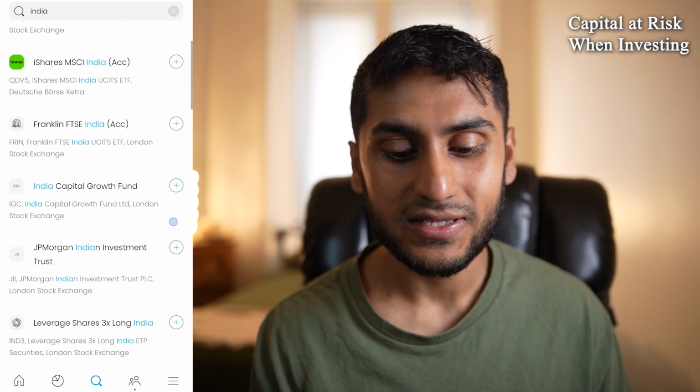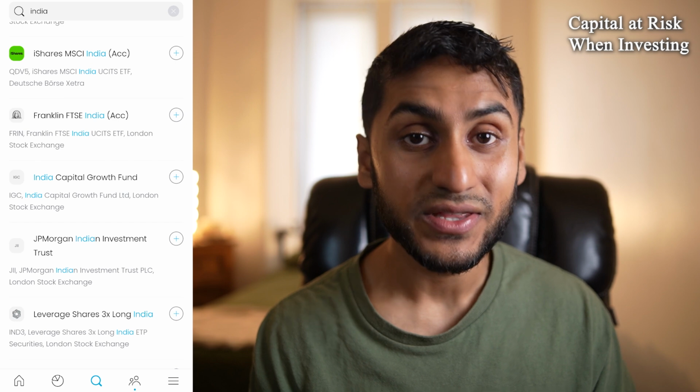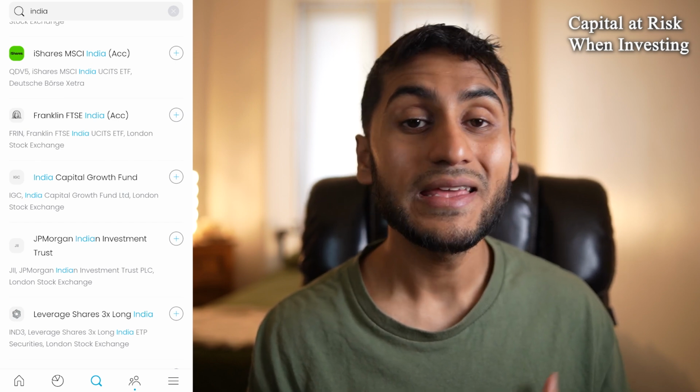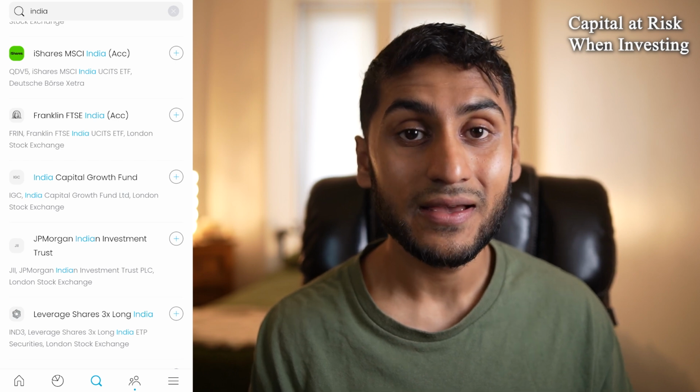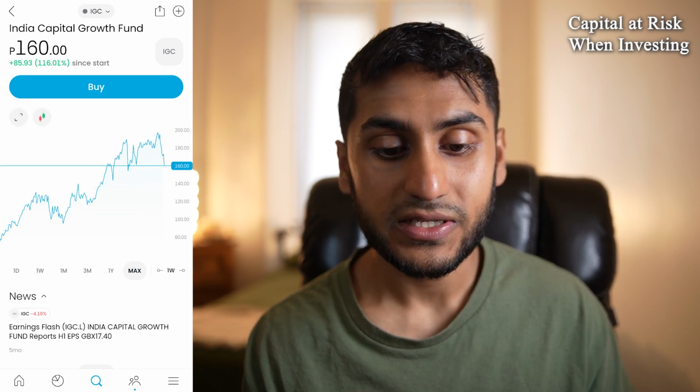So if we go back to the list and scroll down, there isn't actually that much that you can invest into India with an ETF on Trading 212, or really generally many other places, as investing into India isn't really a big thing for America or the UK. Here's the next one, IGC, and this is the India Capital Growth Fund. Not sure who it's from, but as you can see, over the last year, down by 13.28%. Really bad loss there. However, if we consider since November 2020, it is up by 116%, which is actually not too bad for an emerging market.